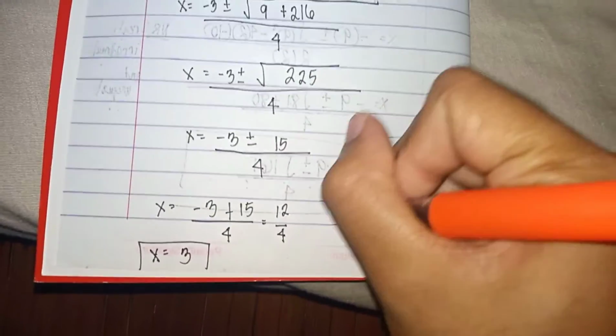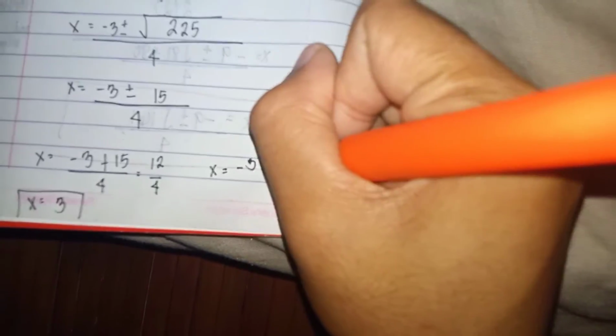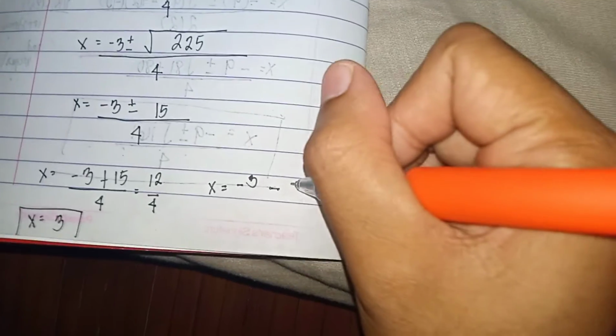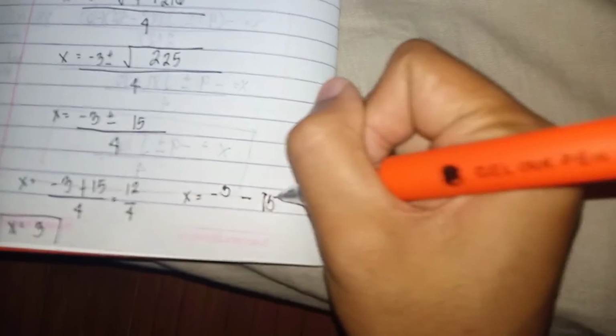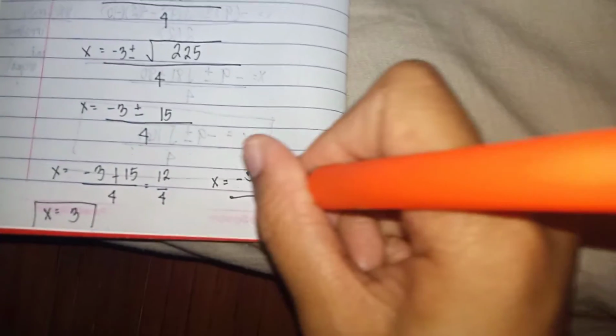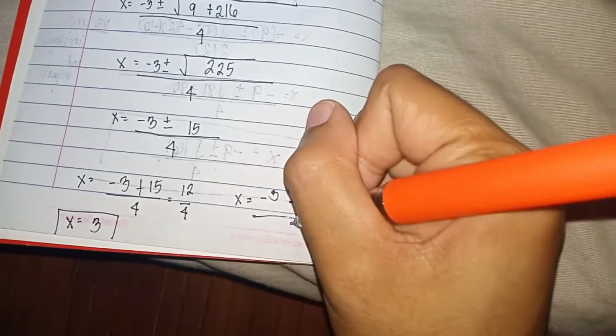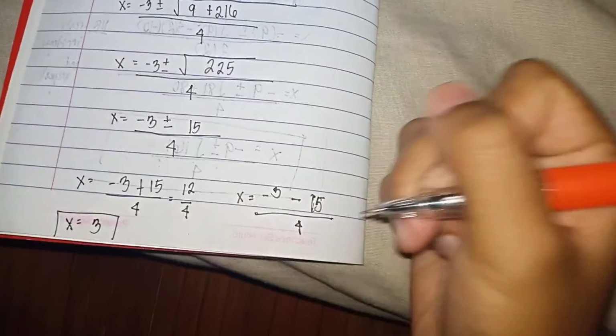Next, we will solve for the negative 15. So x equals negative 3 minus 15 over 4.